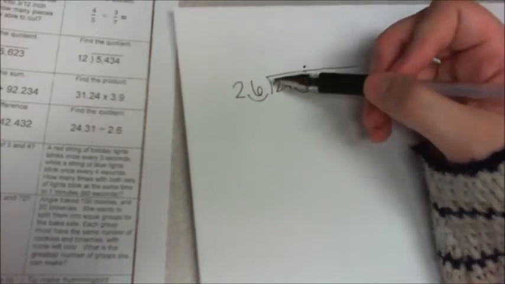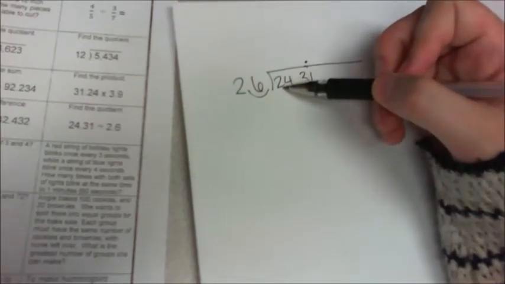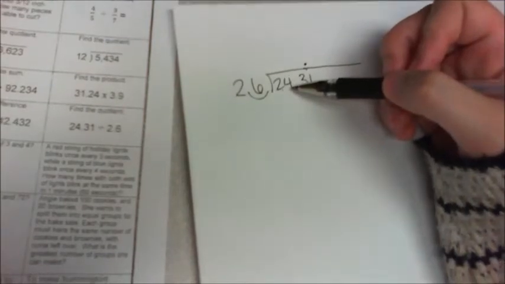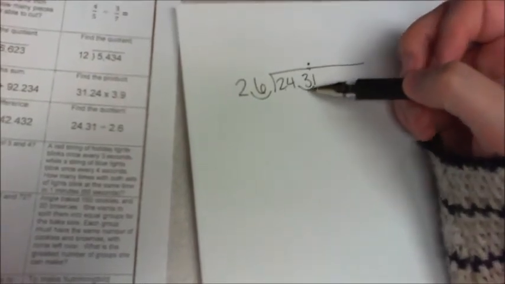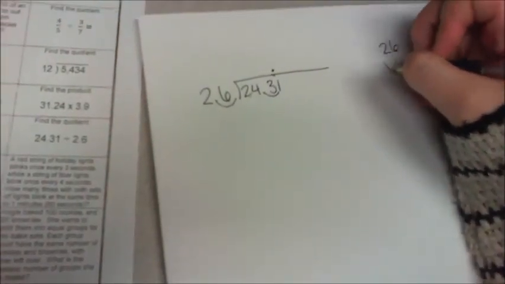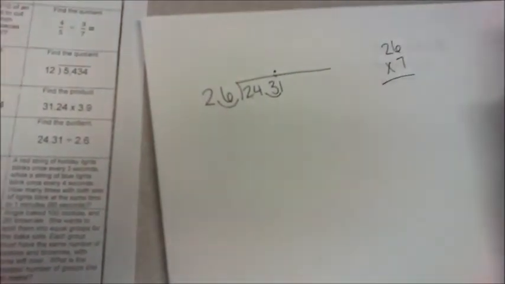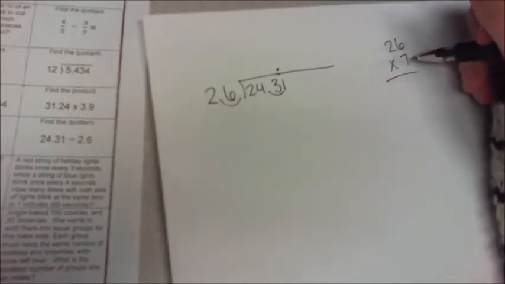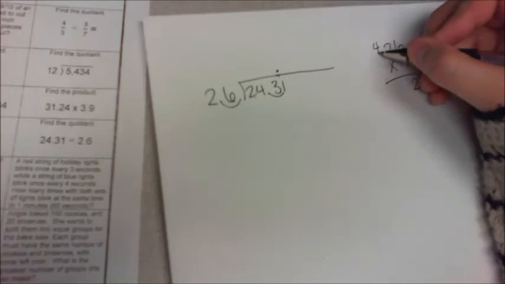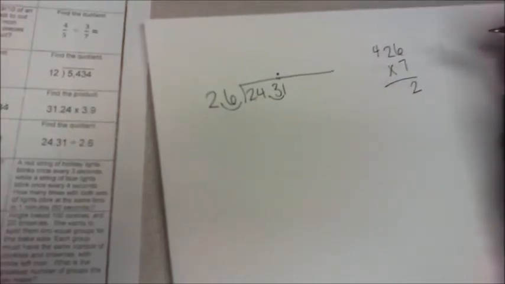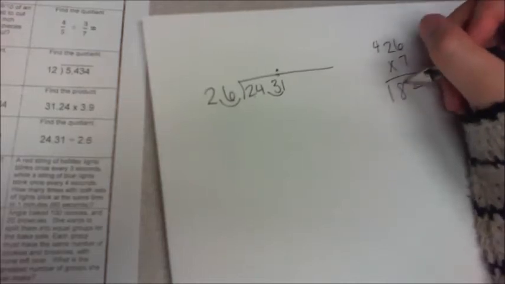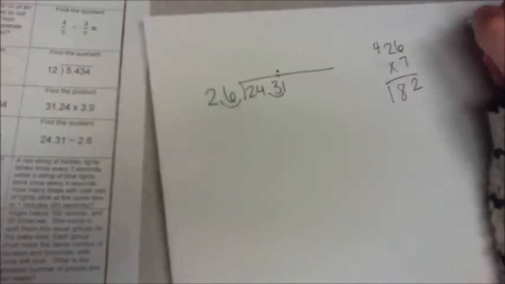Now it's time to do 26. How many times does 26 go into 2? It doesn't. How many times does it go into 24? It doesn't. So we're looking for 243. So that's a pretty big number, so I'm going to start off with 7 right away and see how close we can get. 7 times 6 is 42, carry the 4. 7 times 2 is 14, plus 4 is 18. So we could probably get up even more.